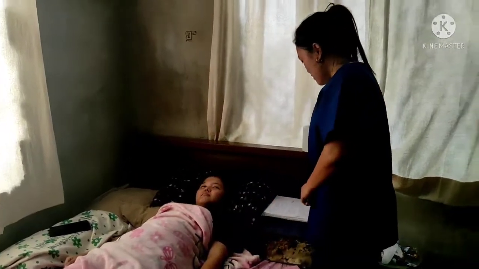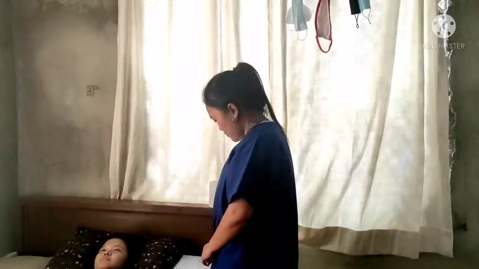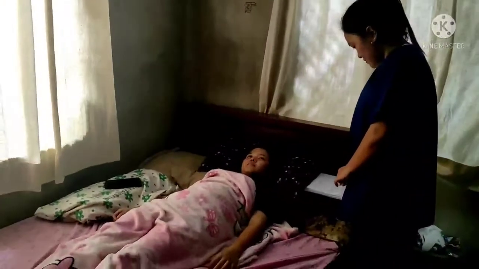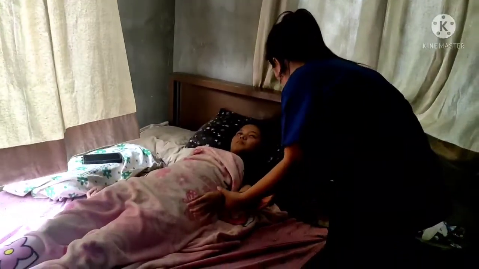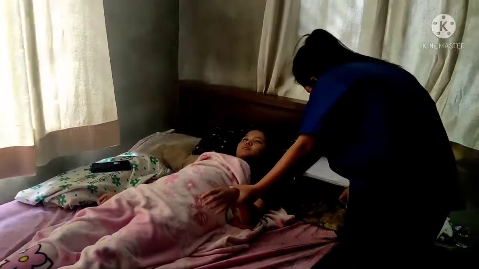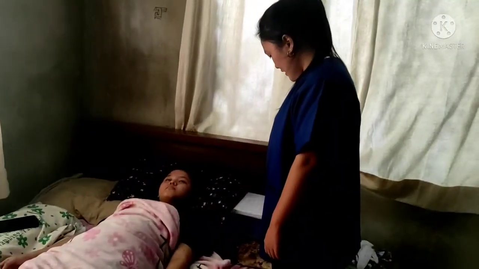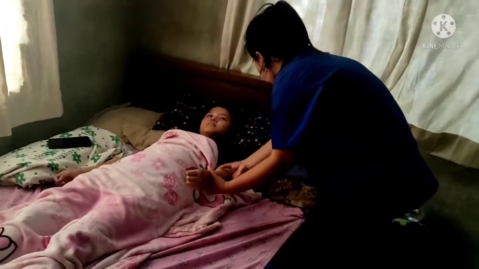Now, to the wrist, do a flexion by grasping the palm with one hand and support the elbow with the other hand. Now, move the wrist forward and do the extension by straightening the wrist.